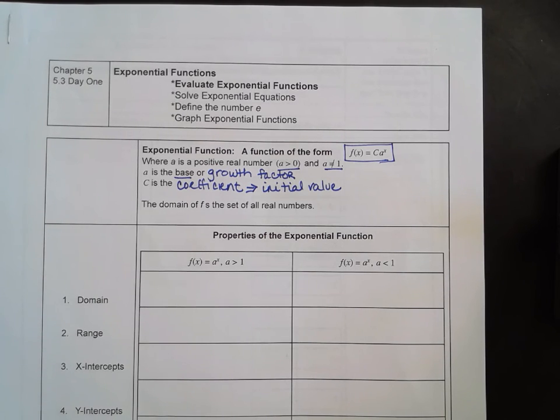All right, so go back in your memory banks to chapter 2, maybe? When we were doing parent functions, and we had all the graphs. Anybody remember what the graph of the exponential looks like?